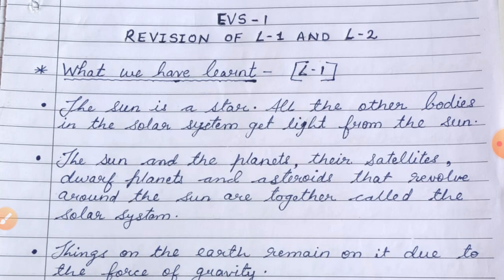All the other bodies in the solar system get light from the sun. Second, the sun and the planets, satellites, dwarf planets and asteroids that revolve around the sun are together called the solar system.